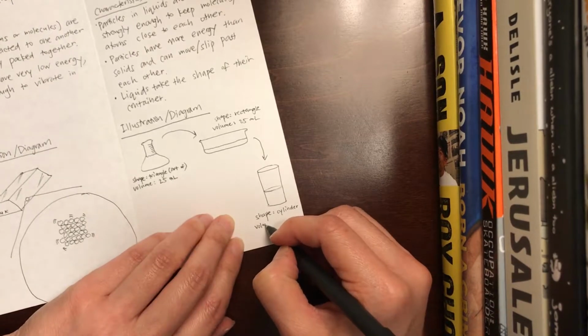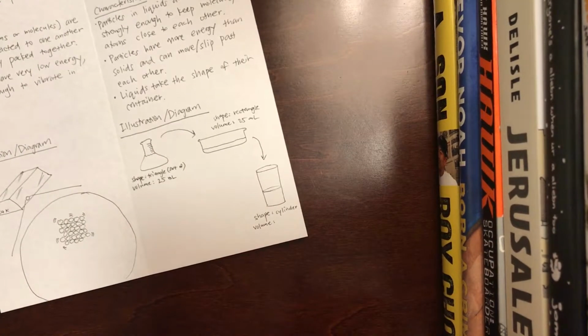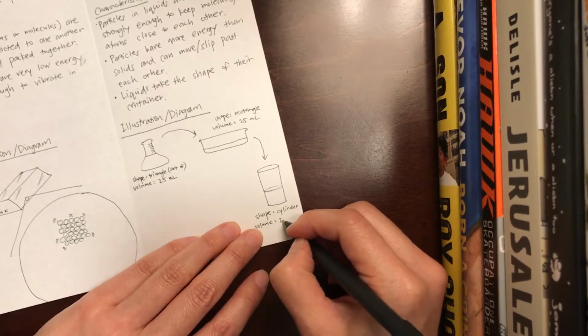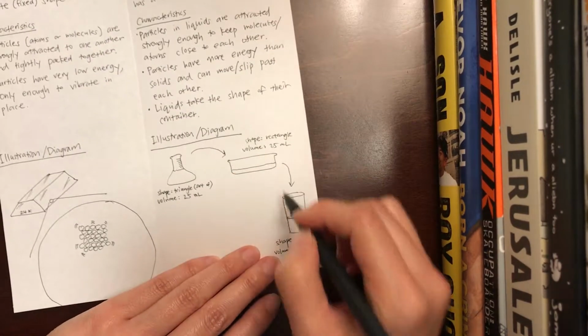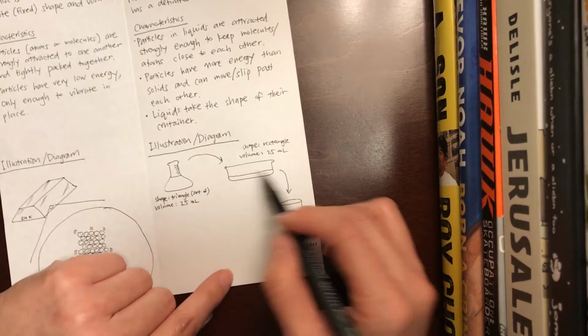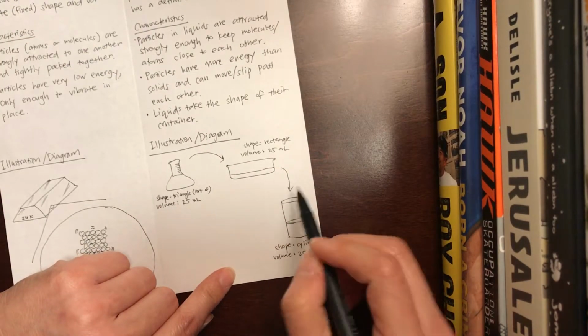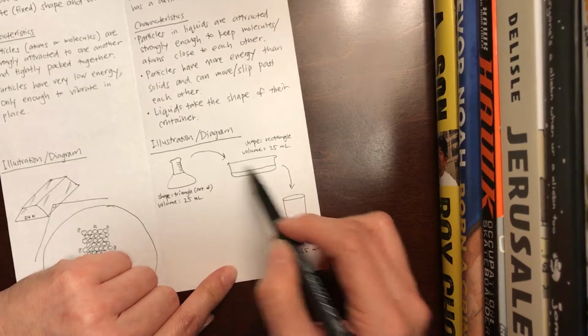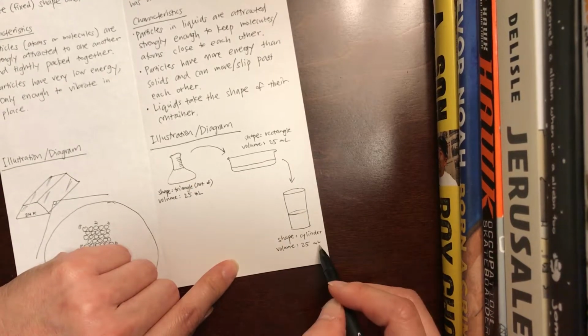And then the volume is what? Yeah, you're right. It's 25 milliliters. It didn't change unless in between I took a drink or something. Let's say it was something drinkable. But otherwise, if I just poured it from one container to the next, the volume did not change.